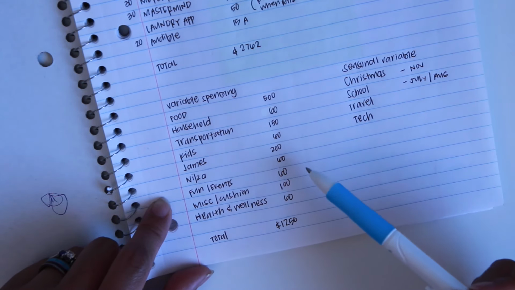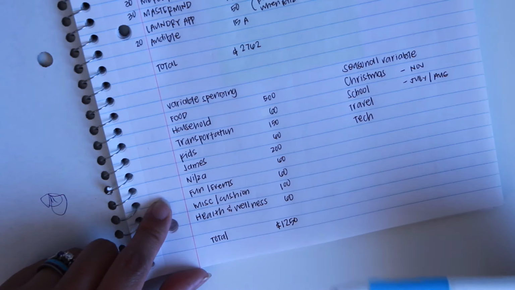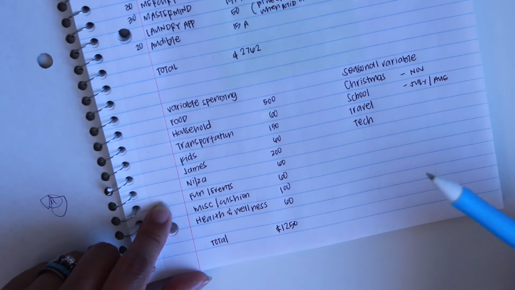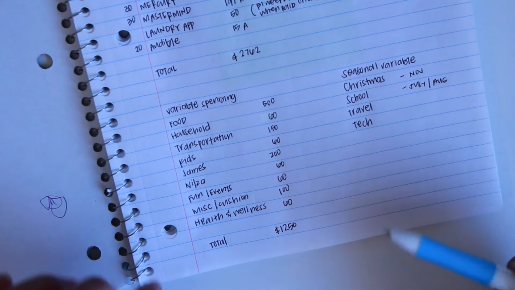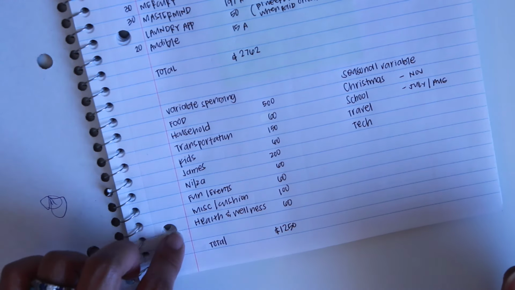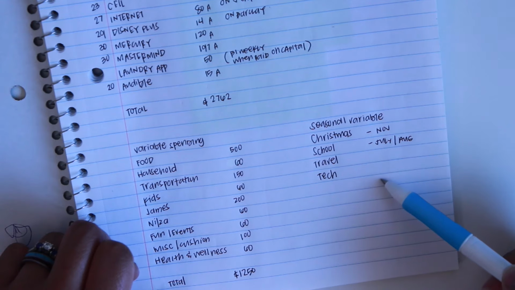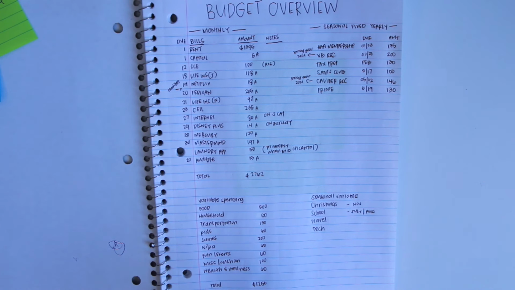And if you have no idea what variable spending categories you use, make sure to track your spending, because that'll give you a better idea of what typical spending you usually do. So start there, track your spending. This is how I figured out all of our categories. And then for the seasonal variable expenses, these are the ones that tend to come up: Christmas, school, travel, and tech. So this is how the budget overview looks.